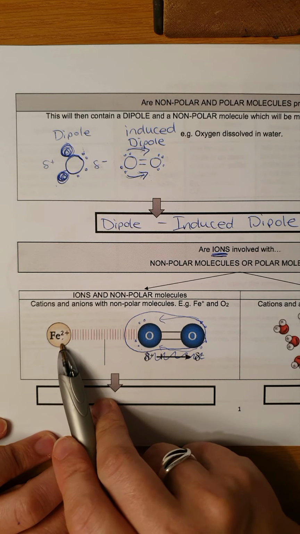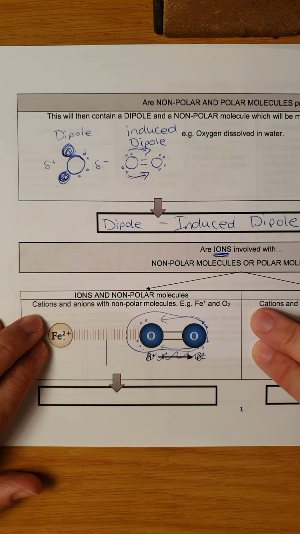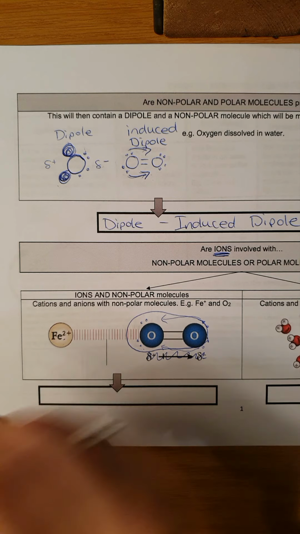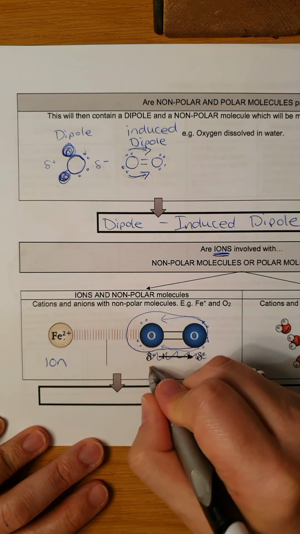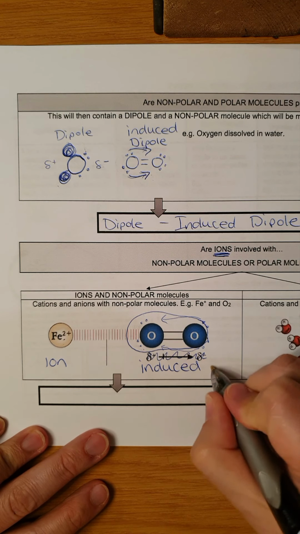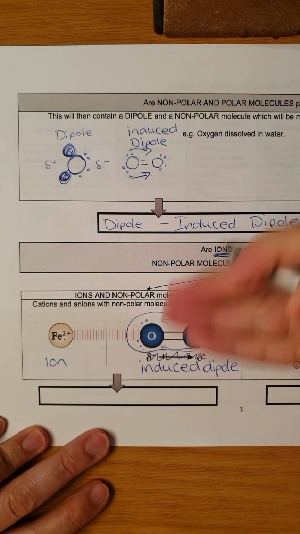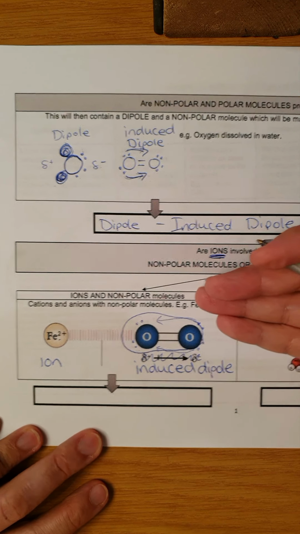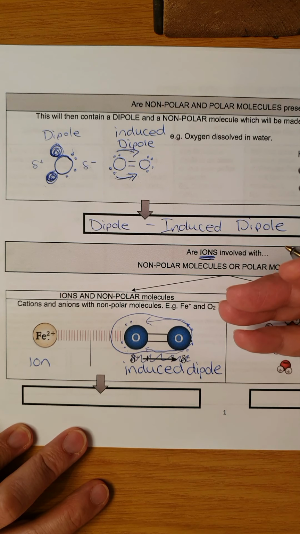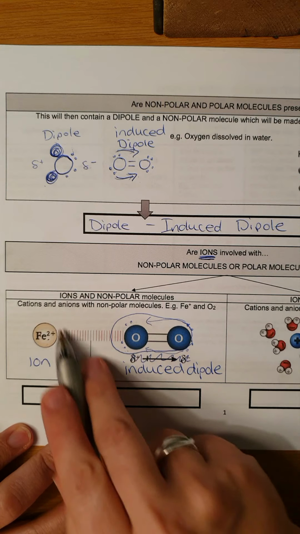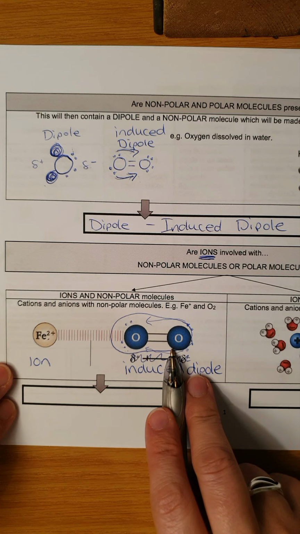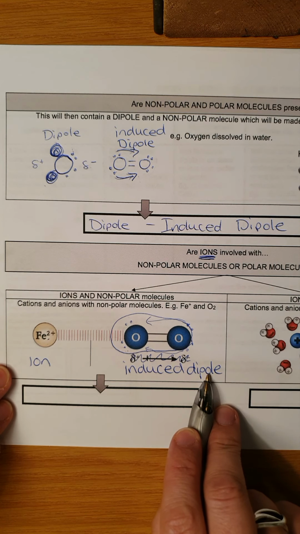If this was a negative ion, then the electrons would be forced away and we would also induce a dipole. So this is an ion and this is another induced dipole. Whenever non-polar molecules are involved, you're pretty much making temporary dipoles all the time. You're making temporary polar molecules. So an ion will cause a non-polar molecule to be a temporary dipole.